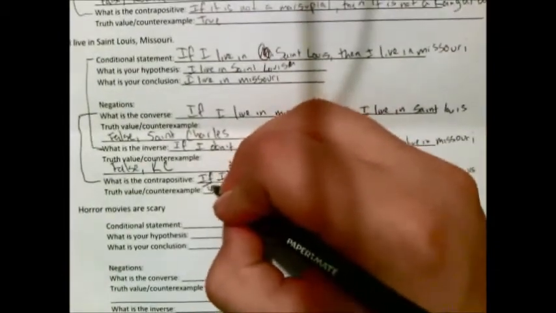In this case, technically the conditional statement wasn't entirely true to begin with, but using the fact that we're saying that all people who live in St. Louis live in Missouri, we're going to continue with that thought process. So, if I don't live in Missouri, then I don't live in St. Louis. By the definition of saying St. Louis, not East St. Louis, then yes, that's true. We're going to say that's true, okay?